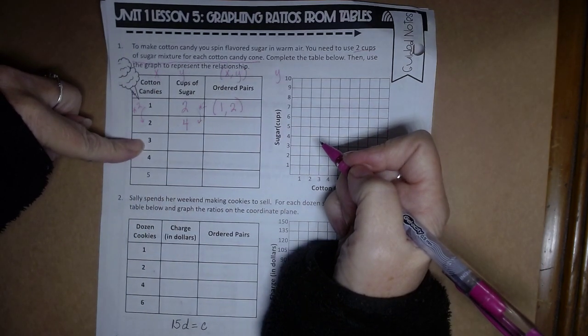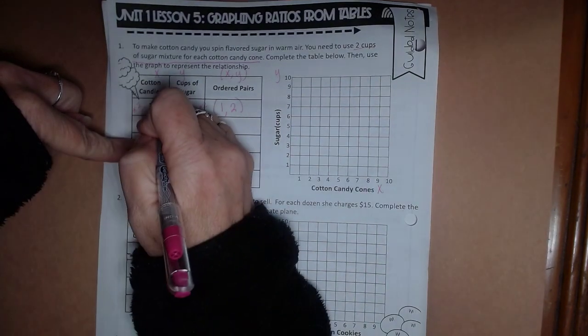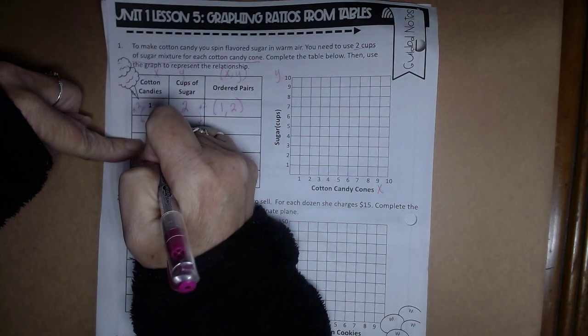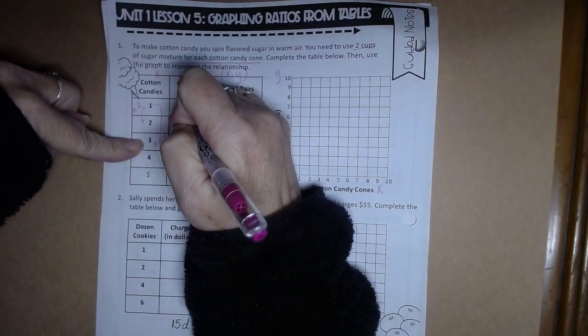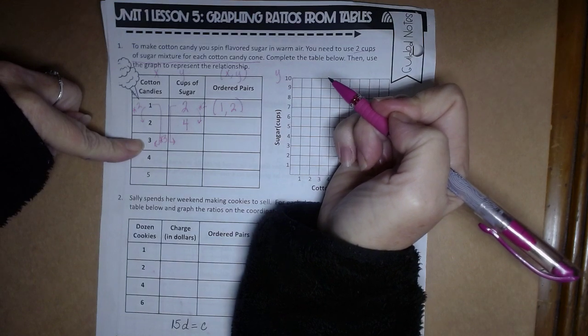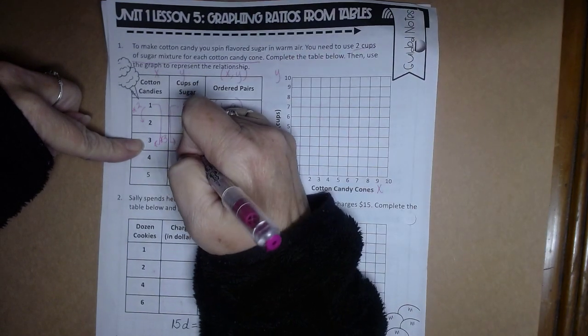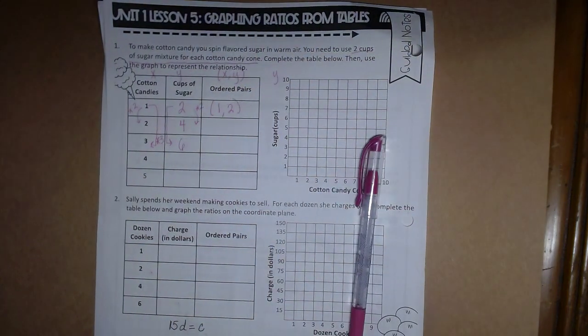So what about 3? How do you go from 1 to 3? You do a times 3. So from here to here then, we still need a times 3. So 2 times 3 is going to be 6. We'll fill out the ordered pairs here in a moment. I'm going to switch colors.